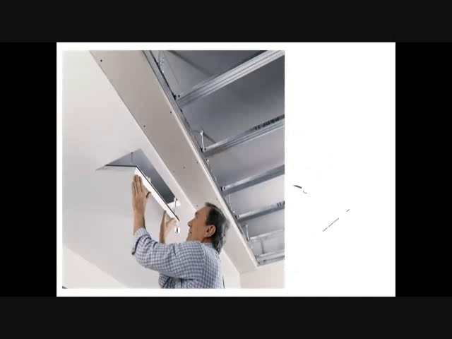When you make a false ceiling of gypsum boards, you have to provide service access, so someone can open the ceiling and reach it for maintenance. Many people forget to do that, and after the ceiling is constructed, they need to get in to fix some problems, so they have to make openings randomly.